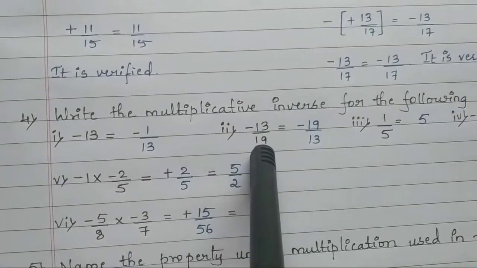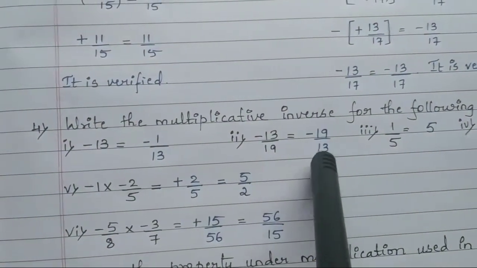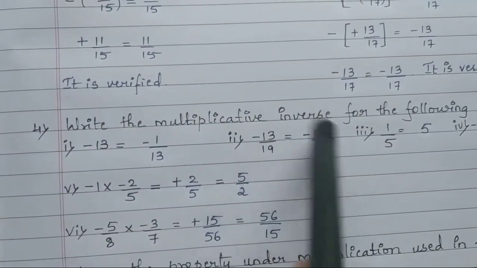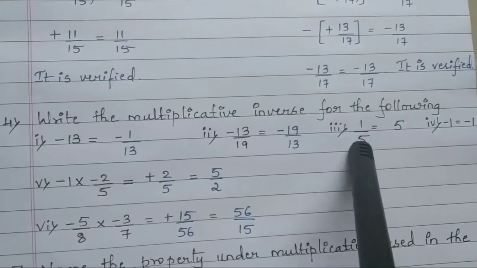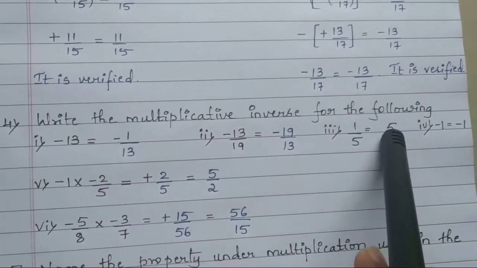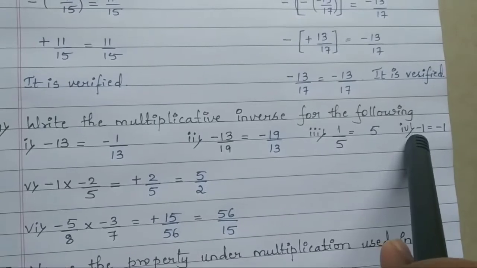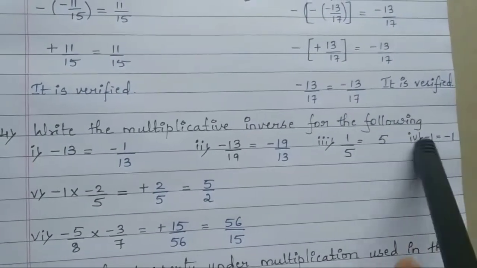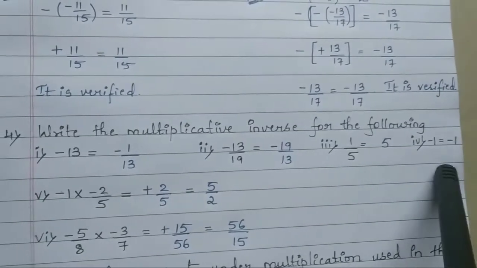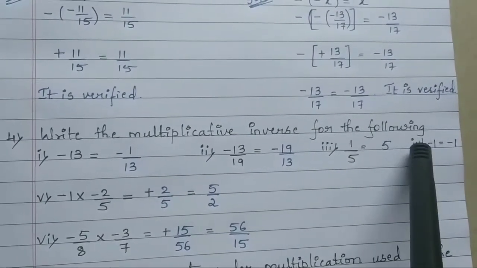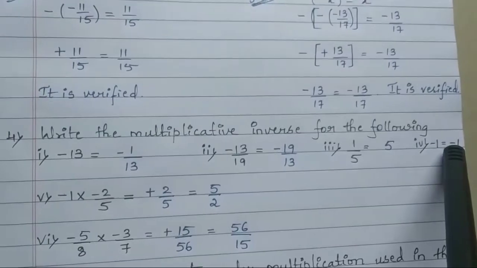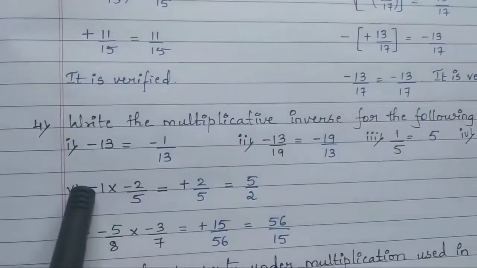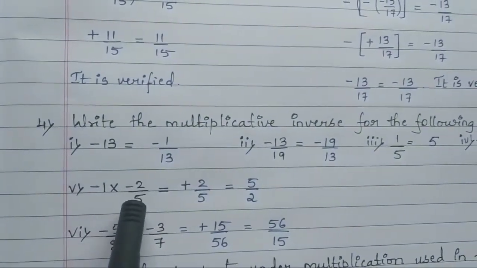Similarly here minus 13 by 19 became minus 19 by 13. Only the number is reversed. Similarly here 1 by 5 will become 5, and minus 1, which is minus 1 divided by 1, as it is reversed, will again become minus 1 divided by 1 itself. So it is minus 1, same as it is. So here you can see minus 1 into minus 2 by 5.